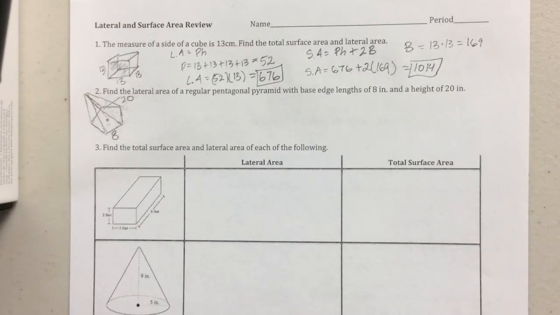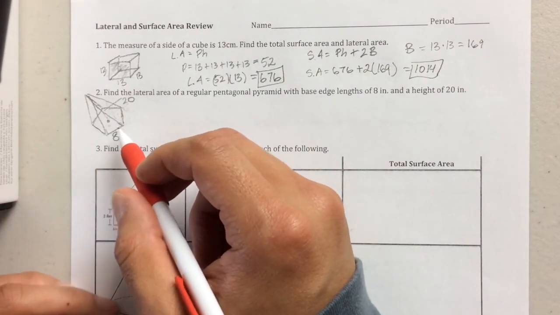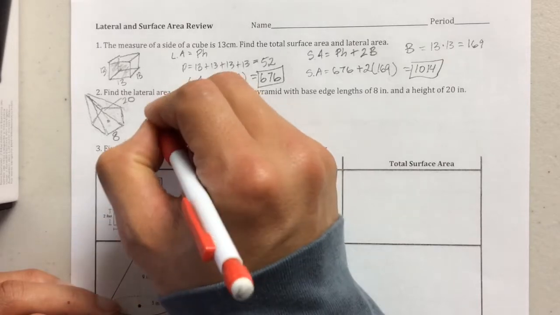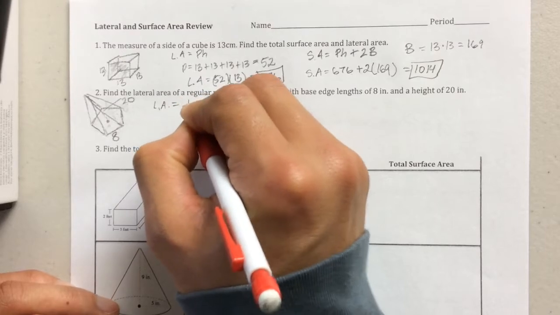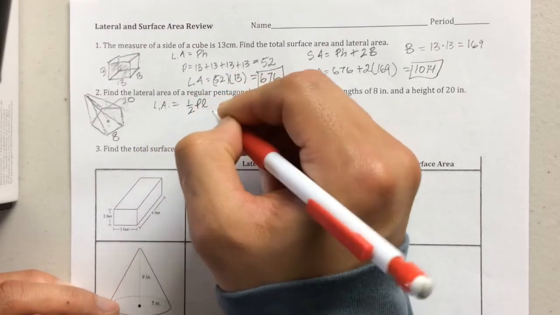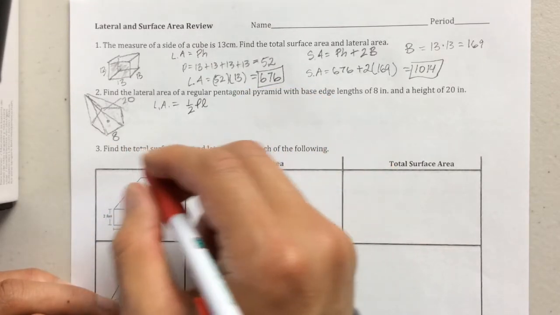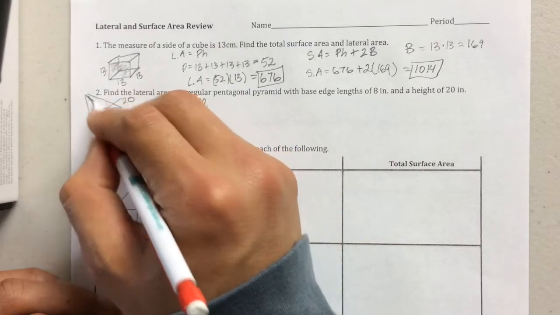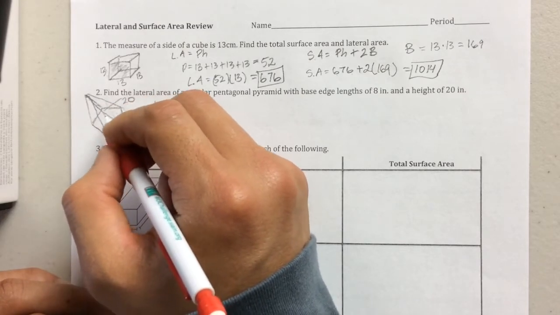Number 2 asks to find the lateral area of a regular pentagonal pyramid with base edge length of 8 inches and a height of 20 inches. I drew my pentagonal pyramid here. So the lateral area formula for a pyramid is 1/2 times the perimeter times the slant height. In this situation, it doesn't give us the slant height, so we have to find it. So it gives us the height from the bottom to the top vertex, which is 20.